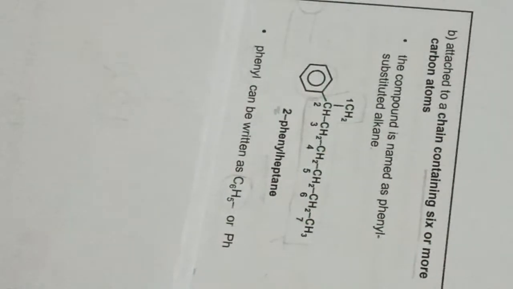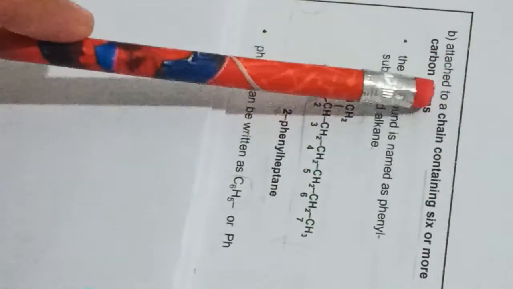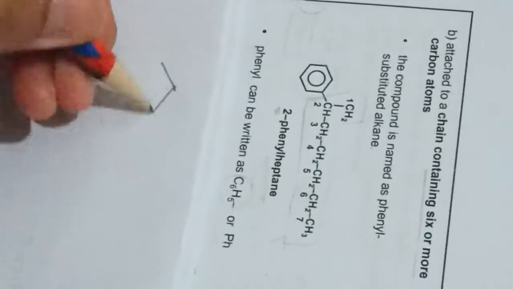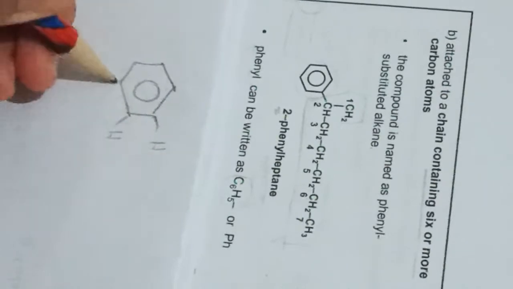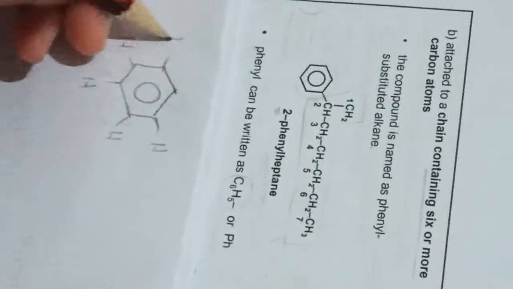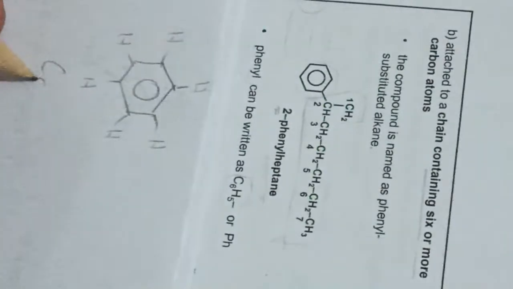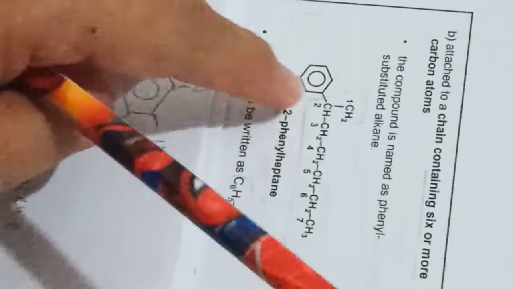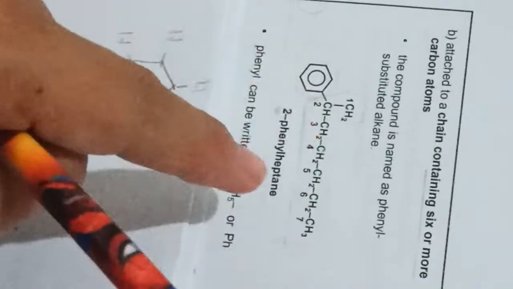Okay, so the second condition when benzene becomes a substituent is when it is attached to a chain containing 6 or more carbon atoms. We already know that benzene is like this. It has 1 hydrogen at each of the carbons. So this is basically C6H6. This is benzene.